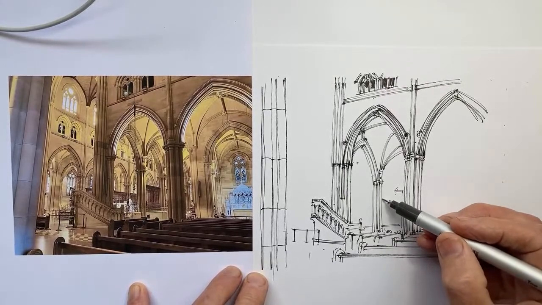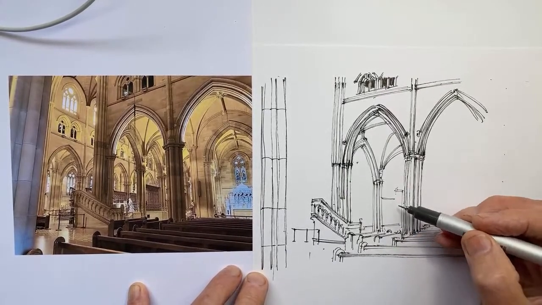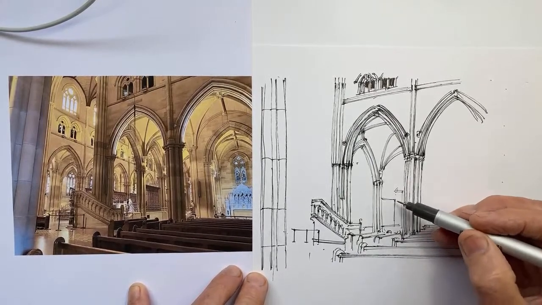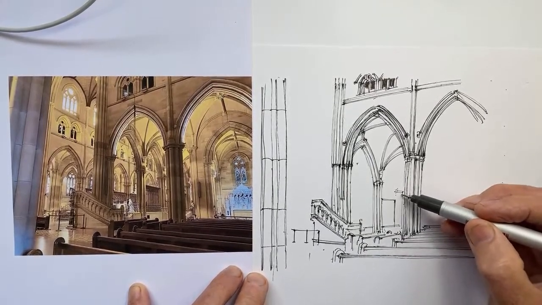And here we have a screen that comes into this column.